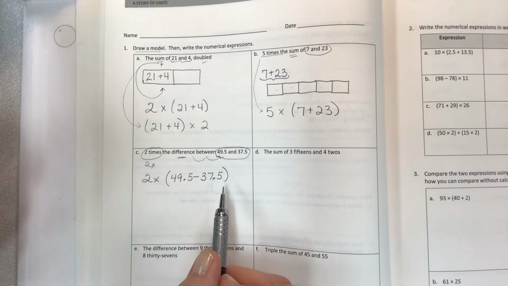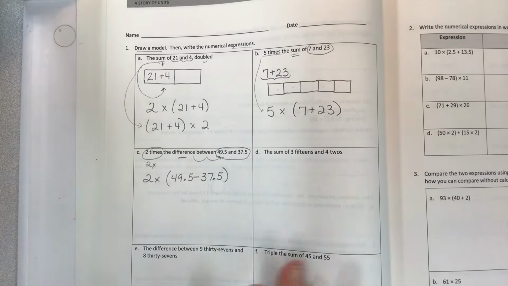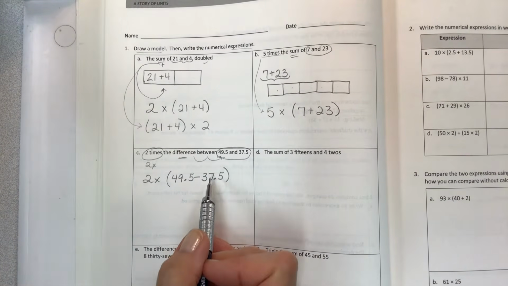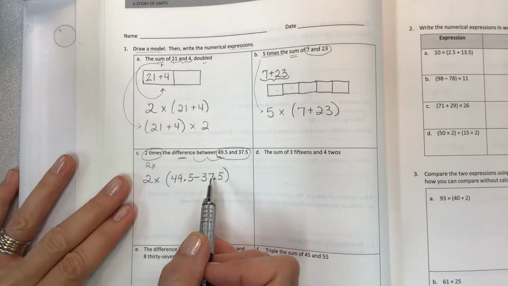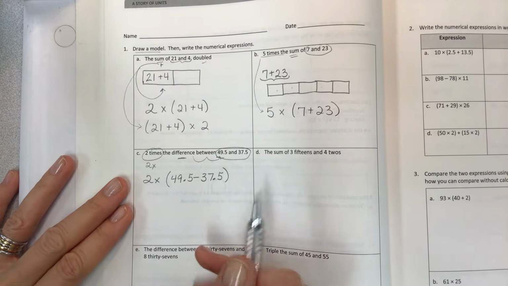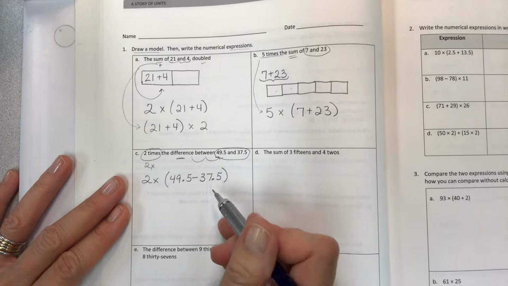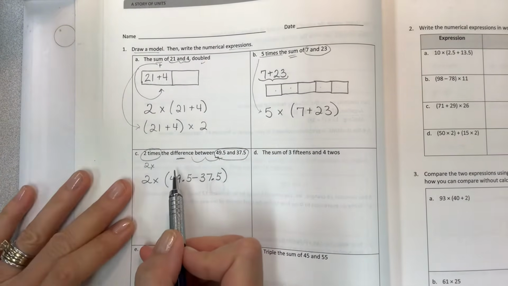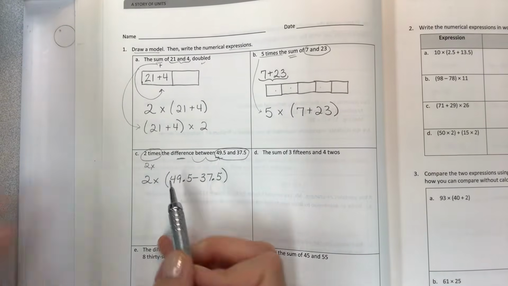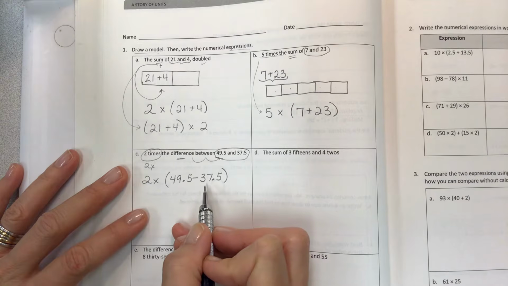And I think I have another video on here. I have so many, I can't even keep track. But I have a video about PEMDAS, so search it up, PEMDAS, order of operations, and then hopefully you can get that one. It's like a special video. I don't think I have anything else on it, not a lesson, but it really will prepare you for this. Anyway, so we have 2 times the difference between 49.5 and 37.5.